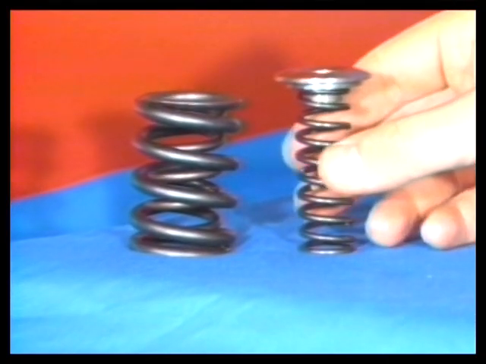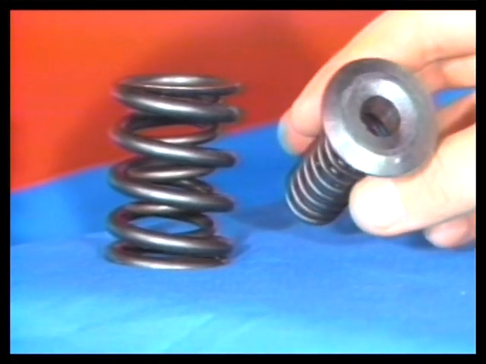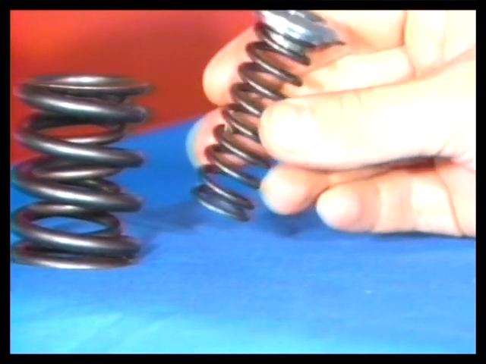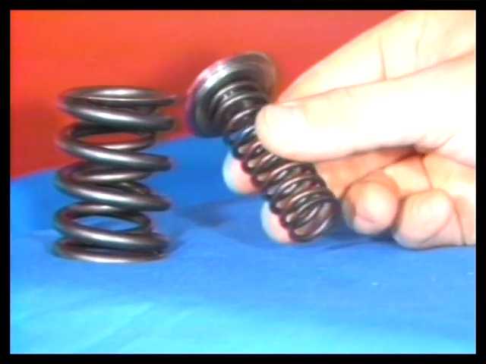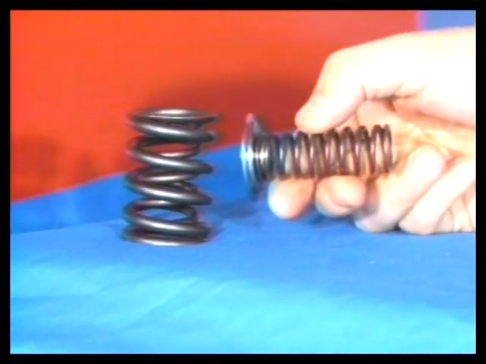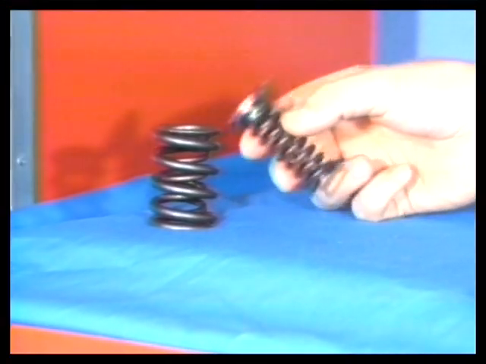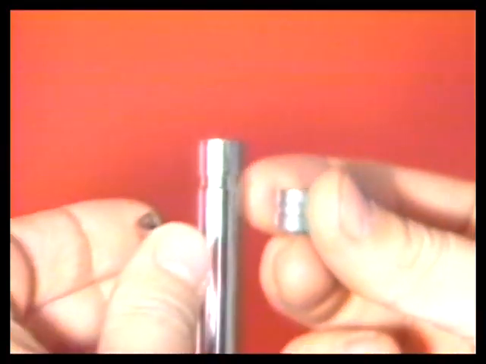The valve spring fits over the valve stem. A retainer fits on top of the valve spring. The retainer works with the keepers to secure the valve spring to the valve stem.